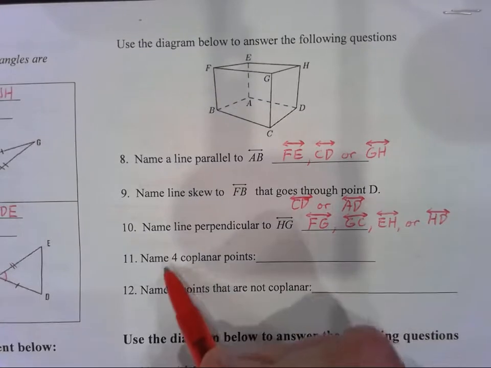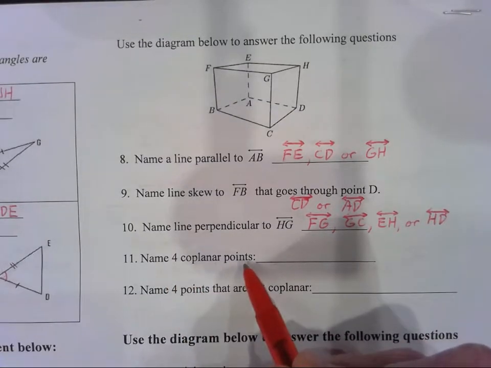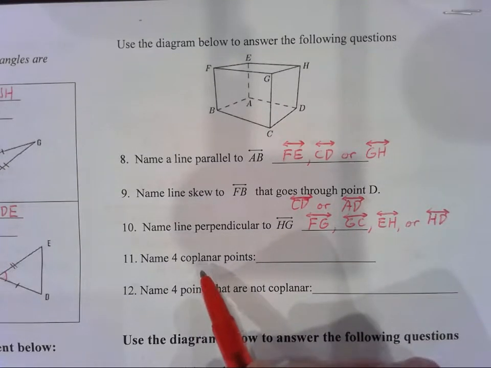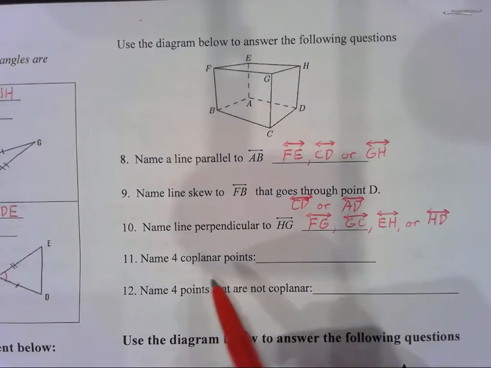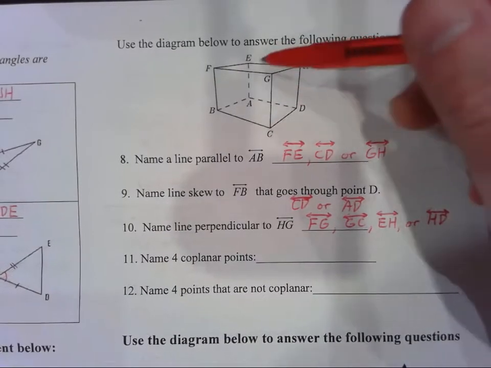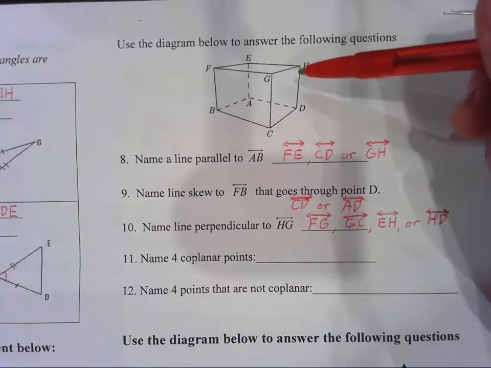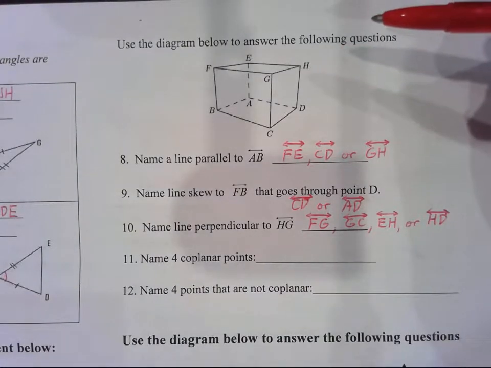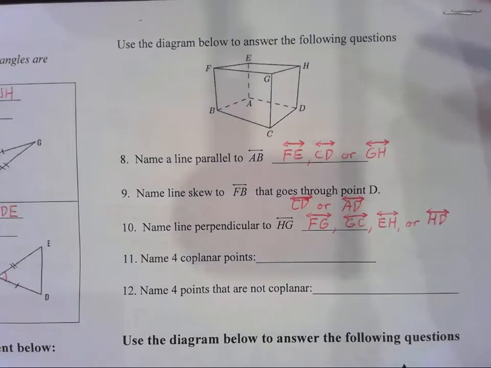Name 4 coplanar points. So I need 4 points that are in the same plane. Now this would also mean, so in the rectangular prism we're just looking for 4 points that are on the same side of the box. Each side is its own plane, so we need the 4 points in that plane.